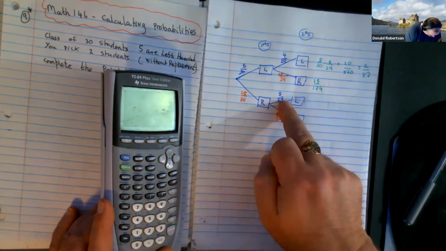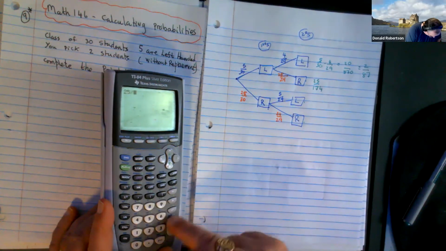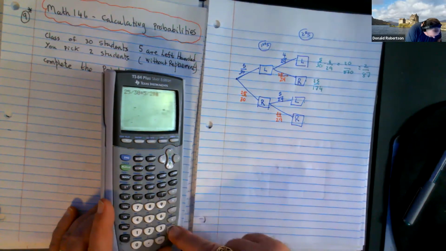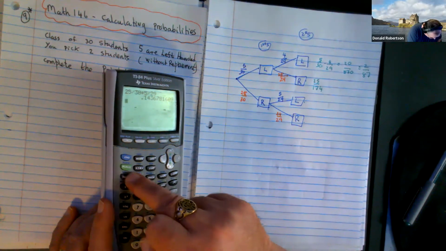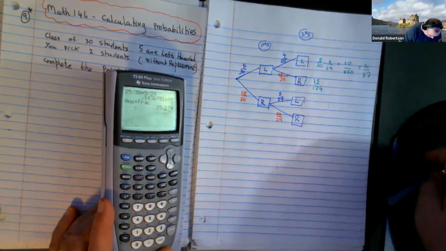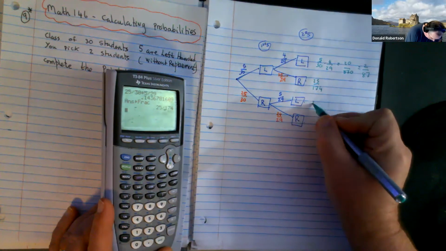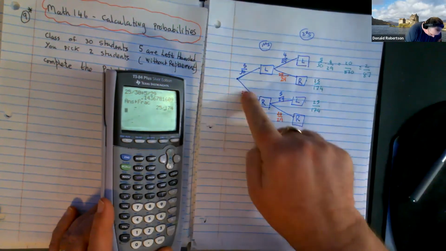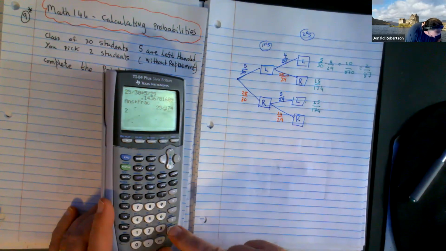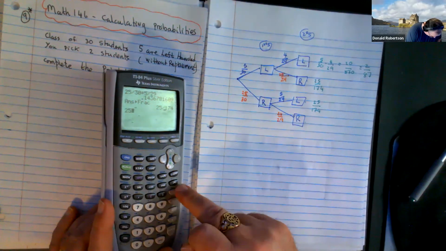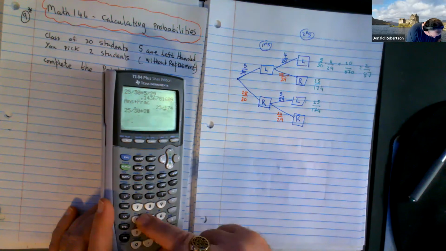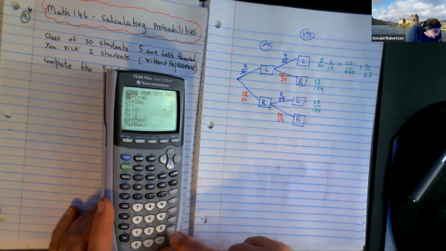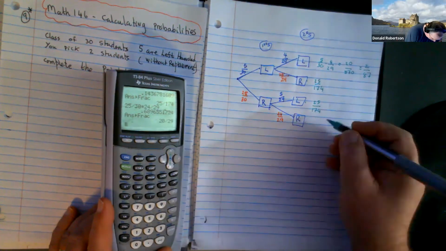Third one, 25 out of 30 times 5 out of 29. And that ends up being 25 out of 174 as well. And the last one is 25 out of 30 times 24 out of 29. And the calculator gives me that as 20 out of 29.